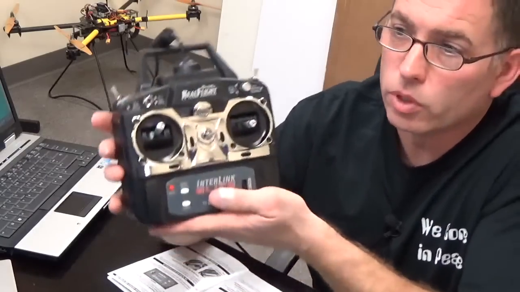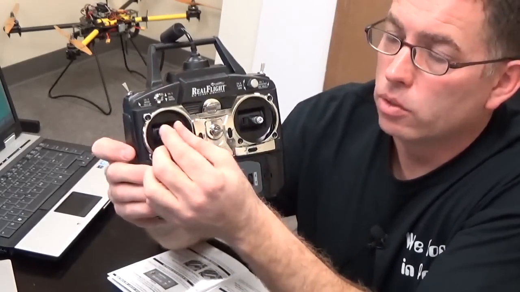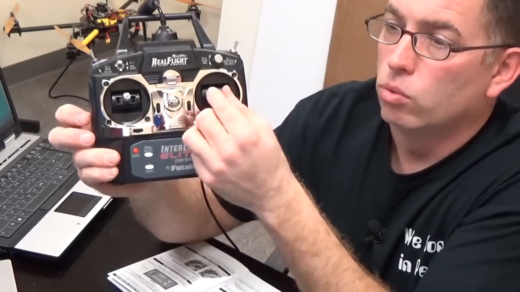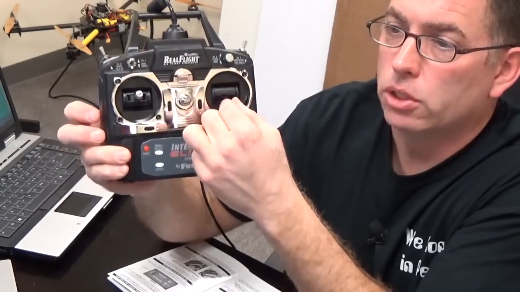But knifeedge.com/forums is where you can find a lot of additional information and assistance if you need it. Also, going through their manual here, if you fly in another part of the world, you might have a different standard for the controller. Here in the US, we fly mode 2, which means on the left, we have throttle and rudder, left and right, and on the right, roll and pitch.